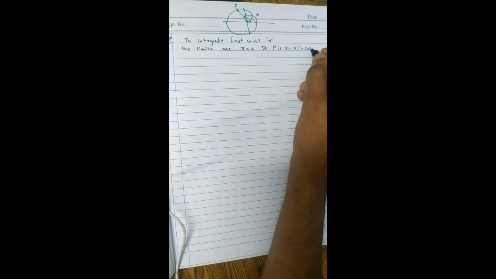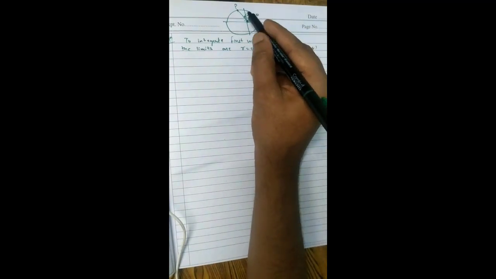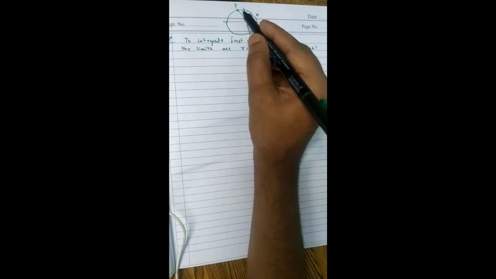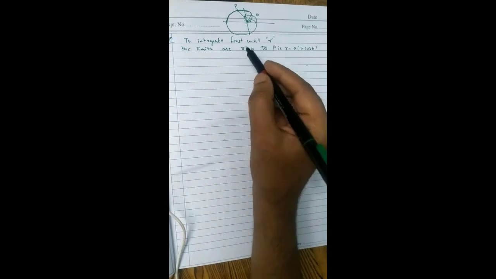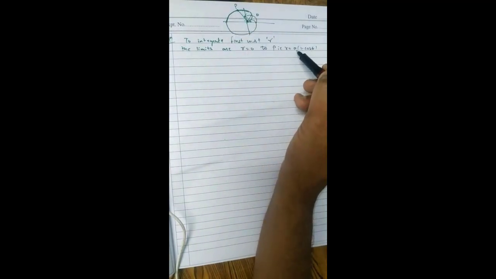See here, R is not uniform, right? It differs everywhere on this curve. So R is from 0 till R equal to a(1 minus cos theta).